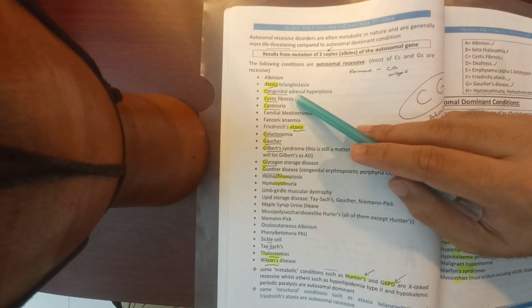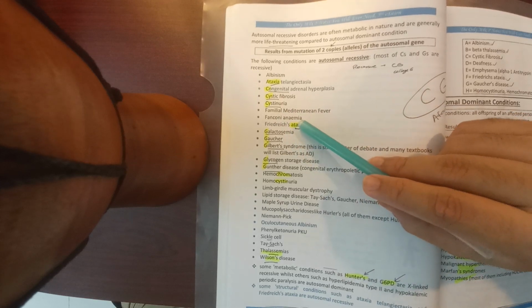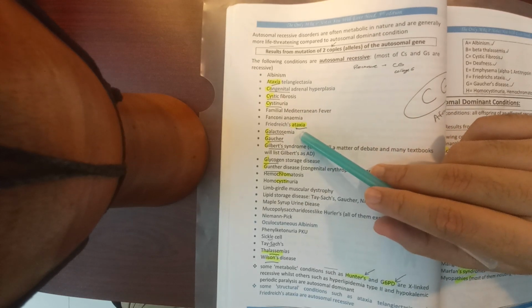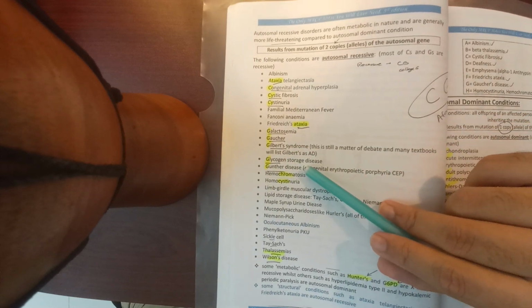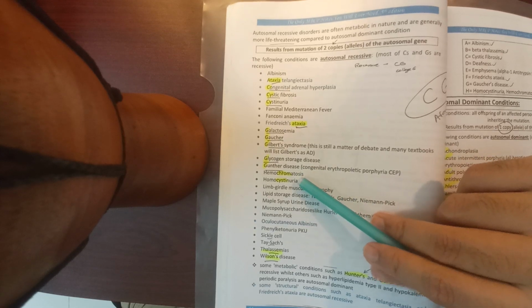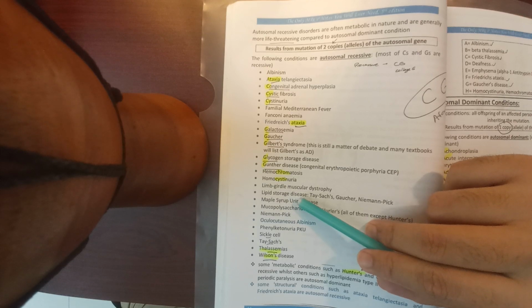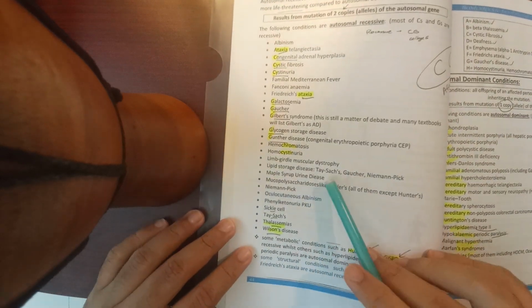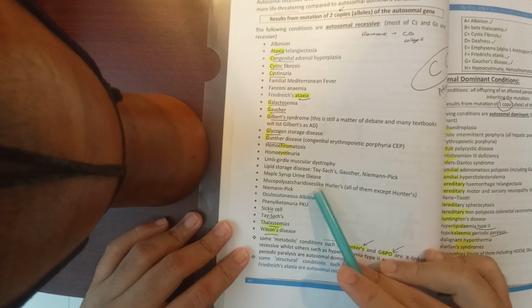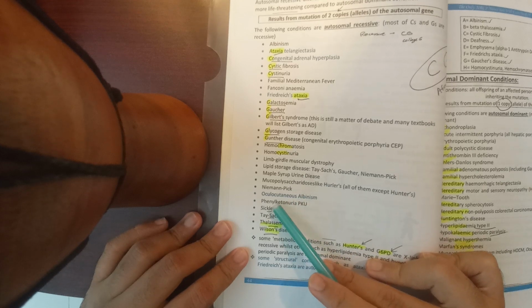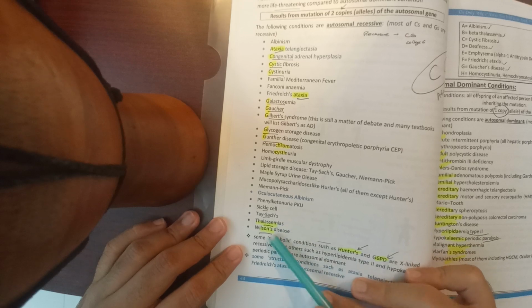Albinism, ataxia telangiectasia, congenital adrenal hyperplasia, cystic fibrosis, cystinuria, familial Mediterranean fever, Fanconi anemia, Friedreich's ataxia, galactosemia, Gaucher, Gilbert syndrome, glycogen storage disease, Gunther disease, hemochromatosis, homocystinuria, limb girdle muscular dystrophy, lysosomal storage disease, maple syrup urine disease. Most of them are metabolic conditions. Mucopolysaccharidosis like Hurler's, Niemann-Pick, oculocutaneous albinism, phenylketonuria, sickle cell, Tay-Sachs, thalassemia, Wilson's disease.